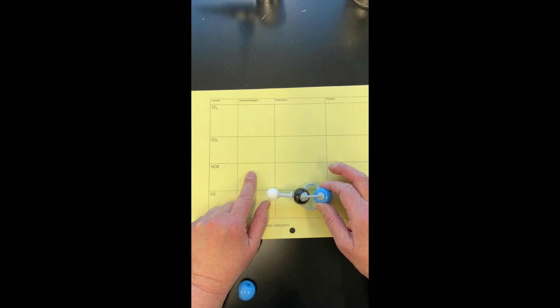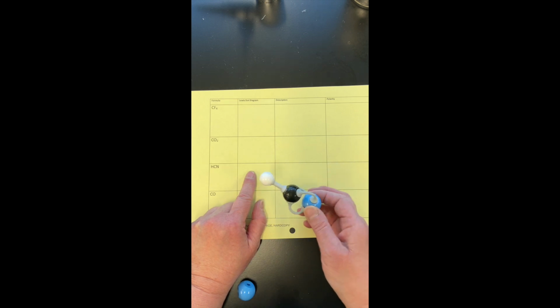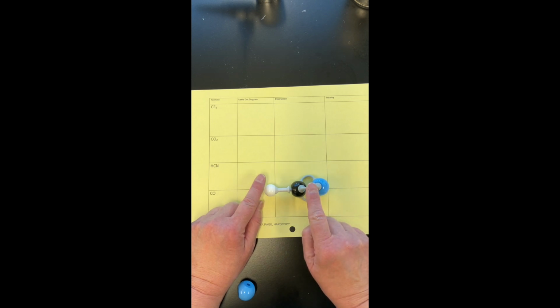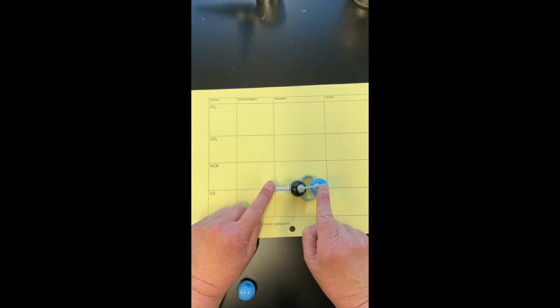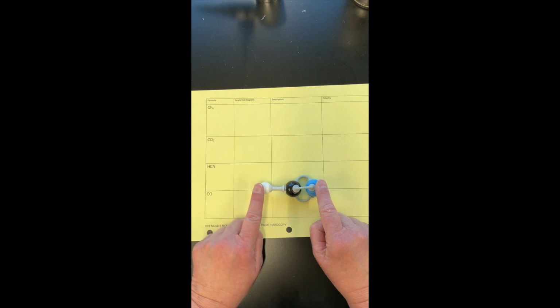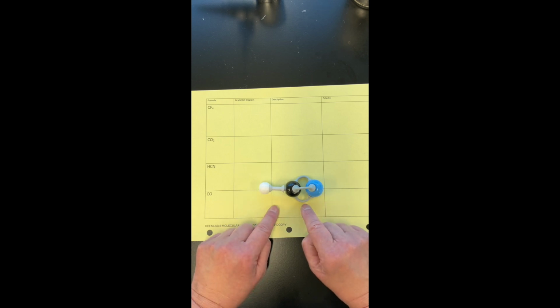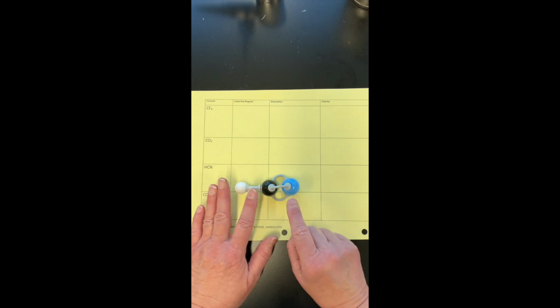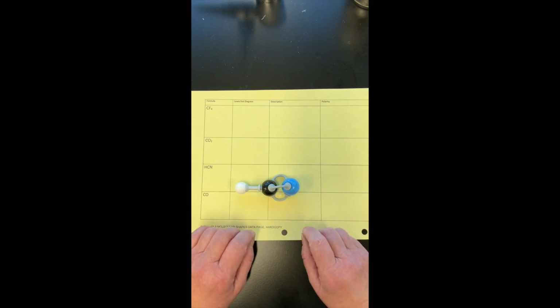Okay, and now we have to figure out, is this going to be a polar molecule or not? Well, I need to find the difference in electronegativity between carbon and nitrogen, and I then need to find the electronegativity difference between carbon and hydrogen. When you do this, you're going to find that these bonds do not have the exact same qualities.